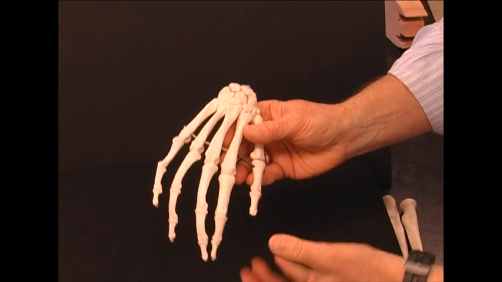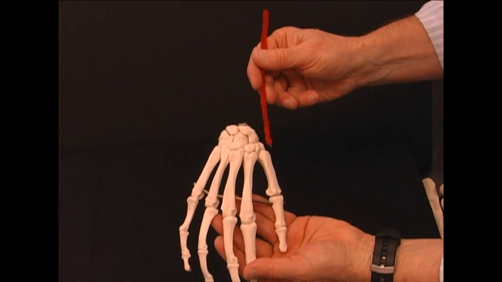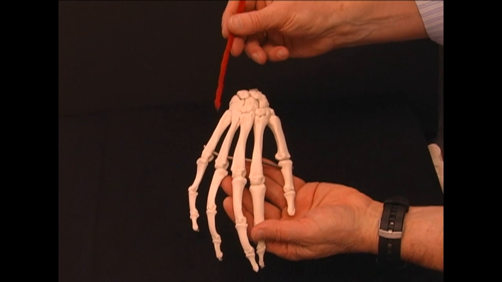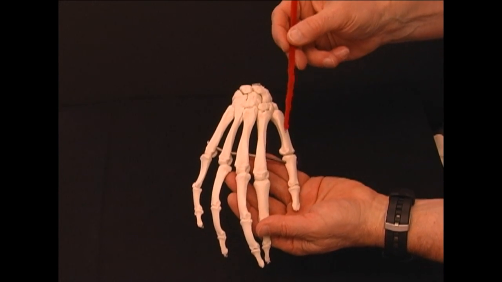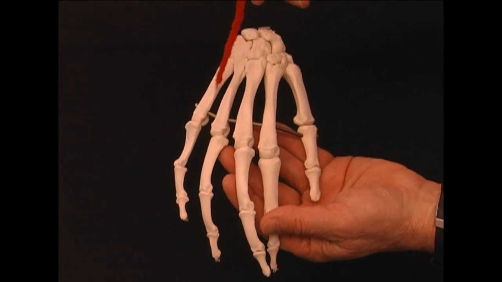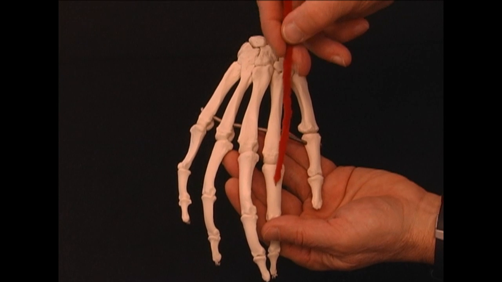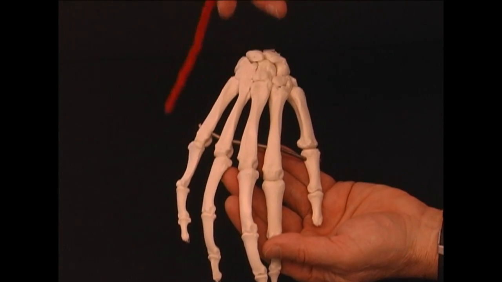Moving down below the forearm bones to the hand, and similar to the foot, we have 3 regions: the carpal bones that make up the wrist, the metacarpals, again numbered from the thumb as 1, 2, 3, 4, and 5, and the phalanges also being numbered 1, 2, 3, 4, and 5.